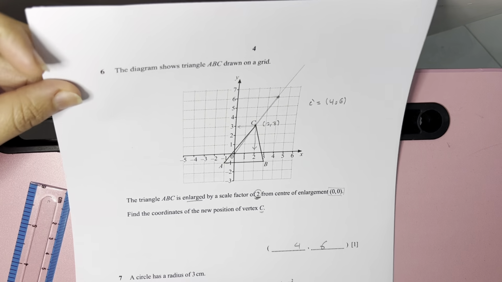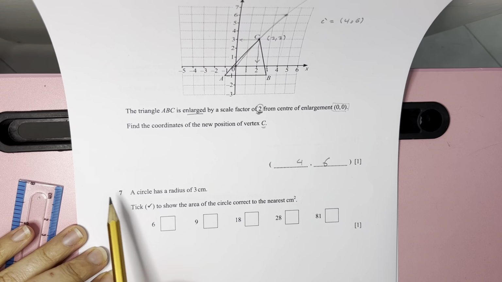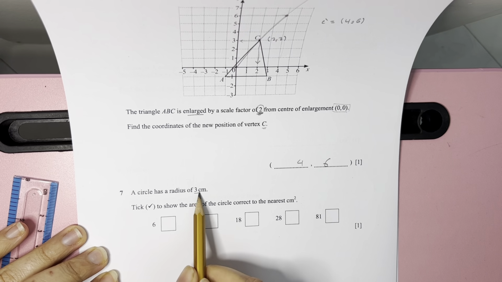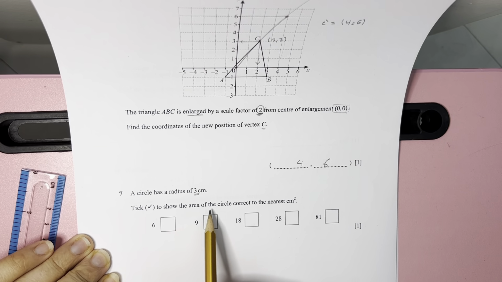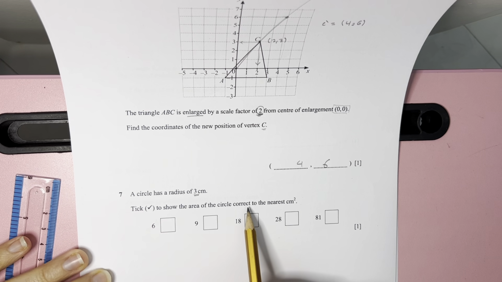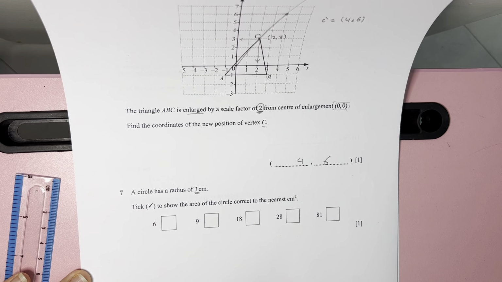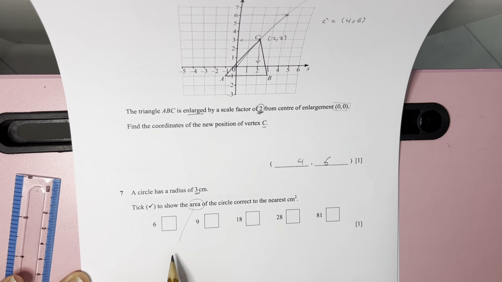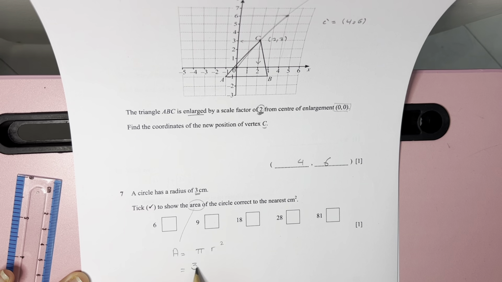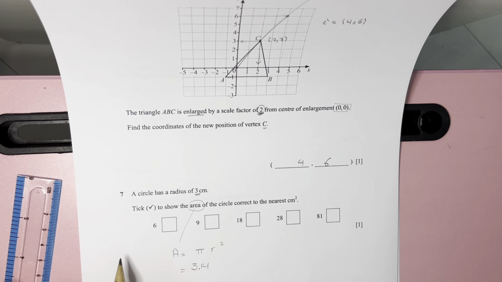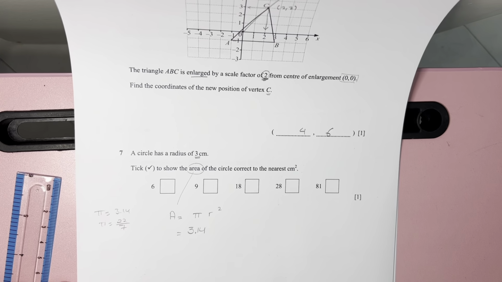Okay, then number 7. A circle has a radius of 3 centimeters. Work out the area of the circle, correct to the nearest centimeter square. What is the rule of the area? Area equals pi r squared. Pi, we all know, is 3.14, or I can make it 22/7. Both of them are correct.